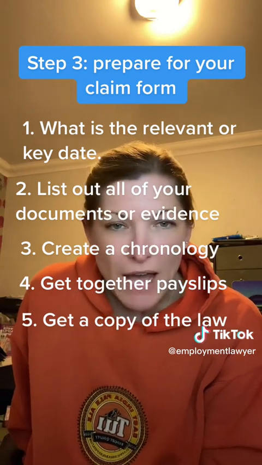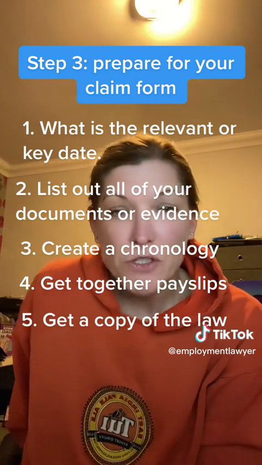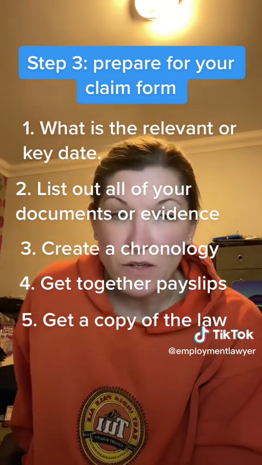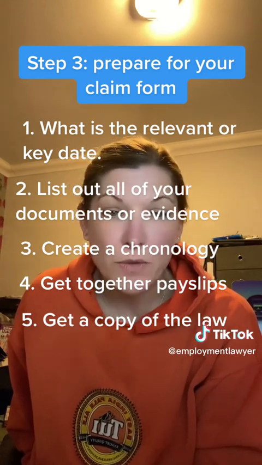Of course, if you don't have a lot of time before you have to submit your claim, then you can't do this preparation. But if you do have a bit of time, it's worth doing this in advance before you even start the claim form online, as it will help you in the long run.